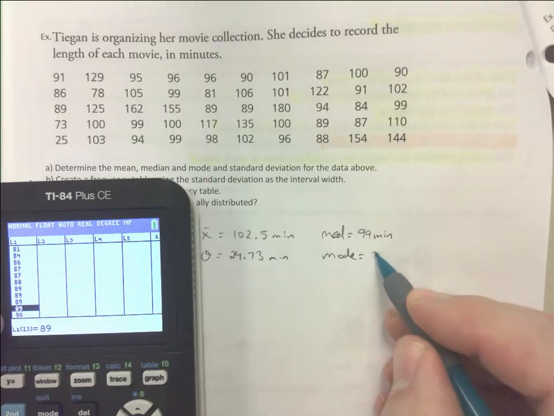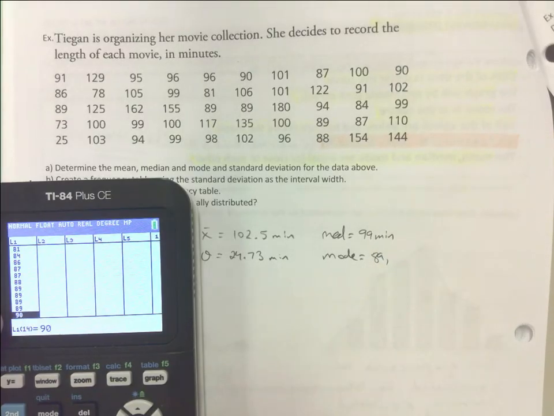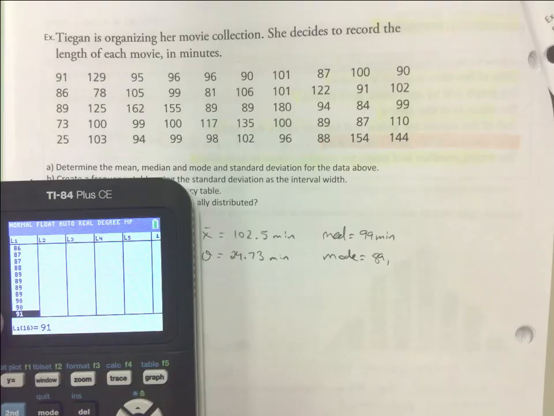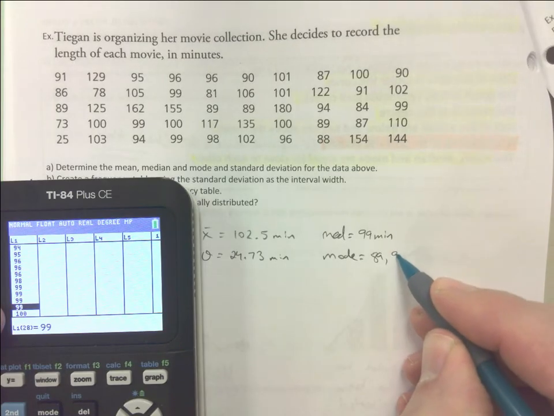I'm going to write that down for now. 2 90s. No, that's not it. 91, 2 of them. 2 94s. 96, there's 3 of them. 99, there's 4 99-minute movies, so that's also 1.